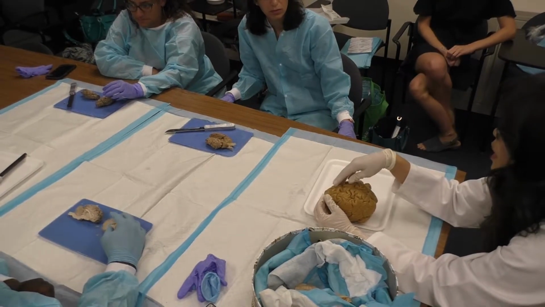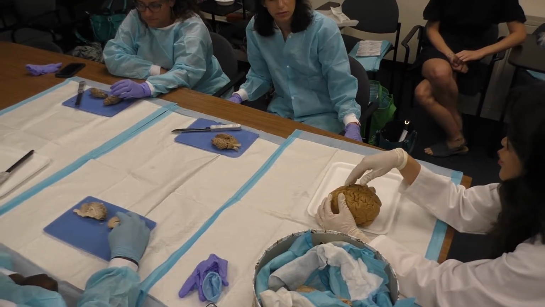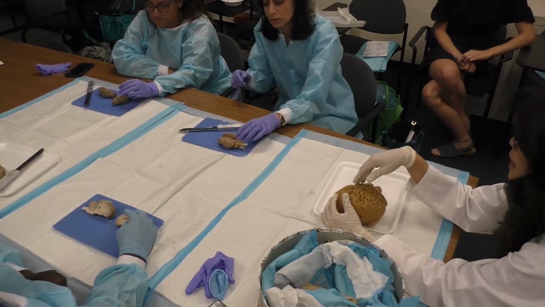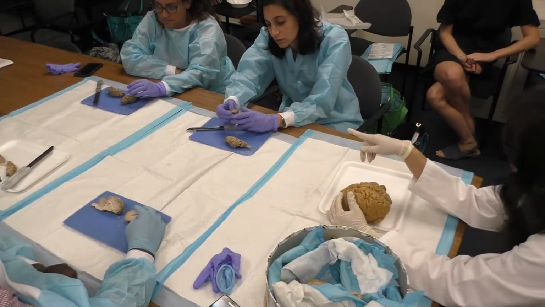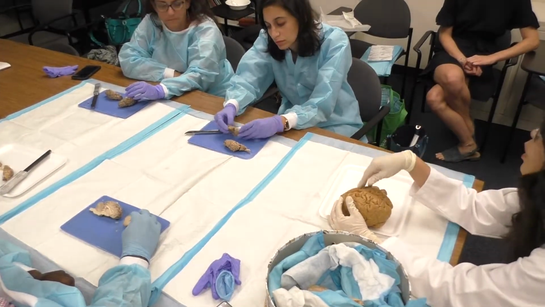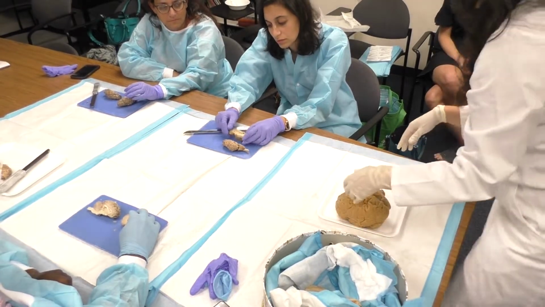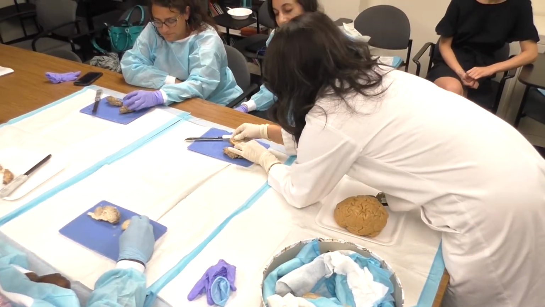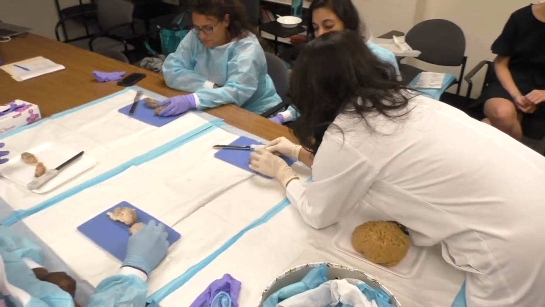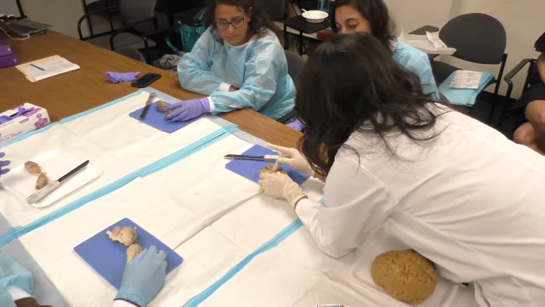But the other structure that's important for fine motor movement is the striatum, and we're looking at part of the striatum called the caudate. So it forms the lateral wall of the lateral ventricle. And now we're going to move down here.